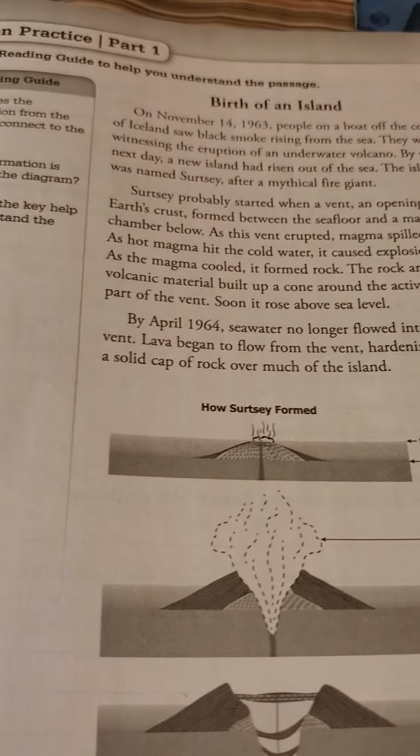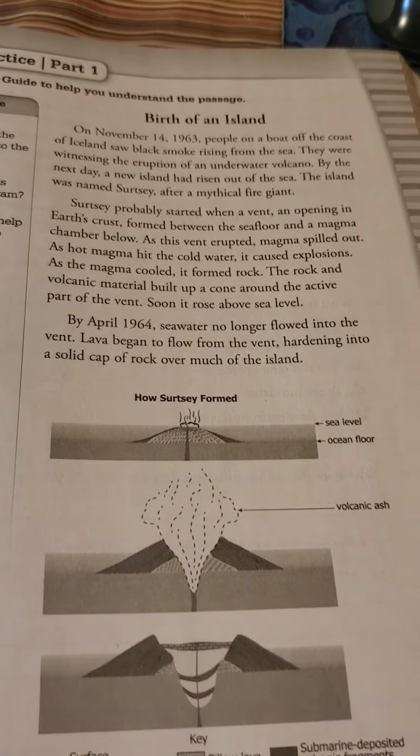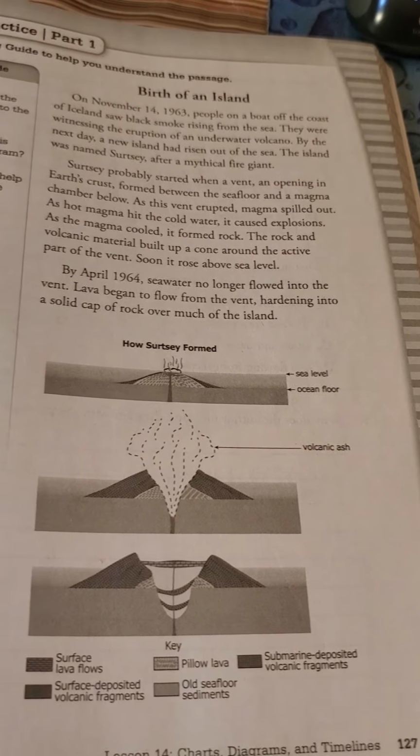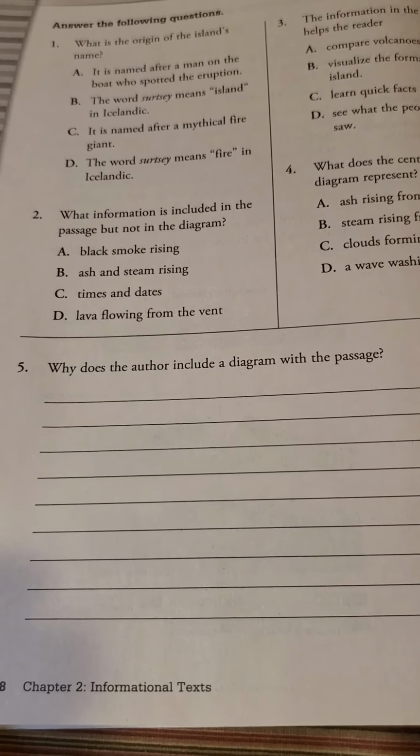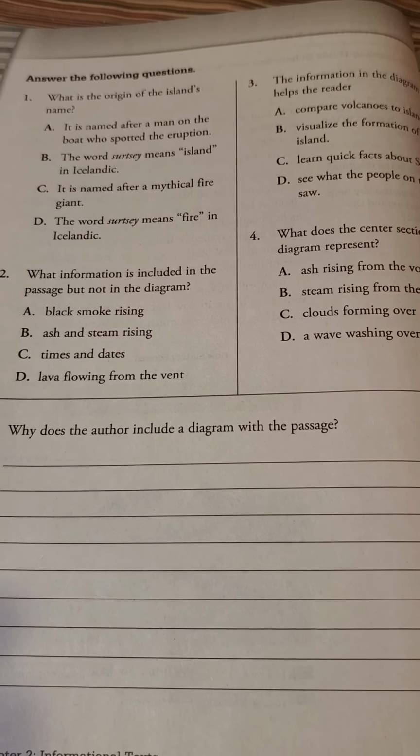You're going to read Birth of an Island on page 127. Notice the diagram. Pay attention to the reading guide. That will be very helpful to you. And then on page 128, you'll answer questions 1 to 5. And don't forget to use the video for support. Okay, good luck, boys and girls.